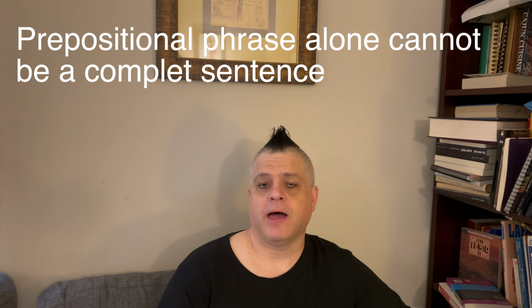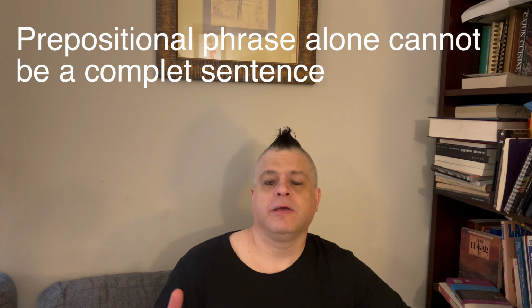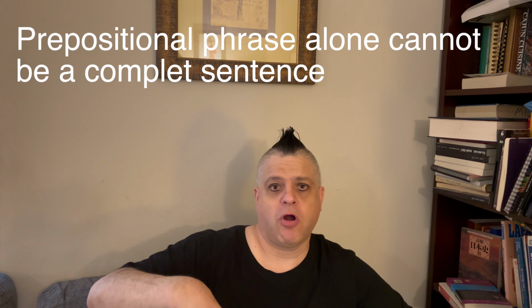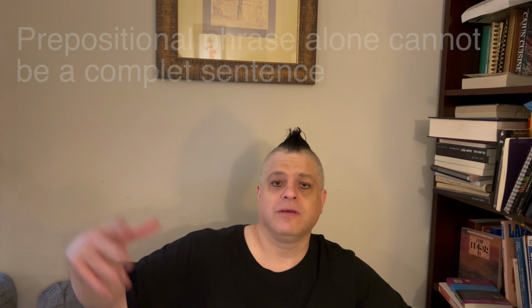Think about it. So I live in this apartment. Next to my apartment is my neighbor's apartment. There's our preposition, next to, shows a relationship between this apartment and that apartment. But by itself, if I just say next to my neighbor's apartment and stop, that's not a complete sentence, right? So the subject of the sentence, the main verb of the sentence, will never be found in the prepositional phrase.